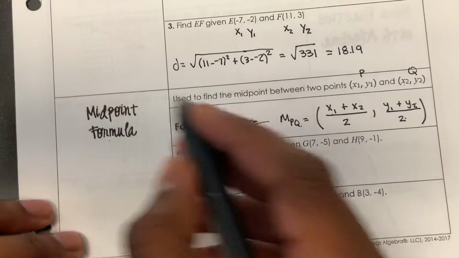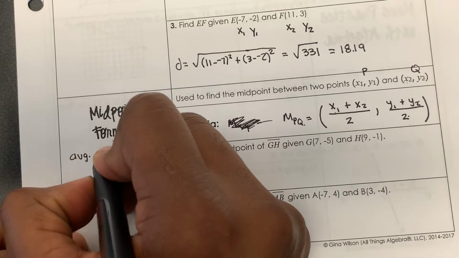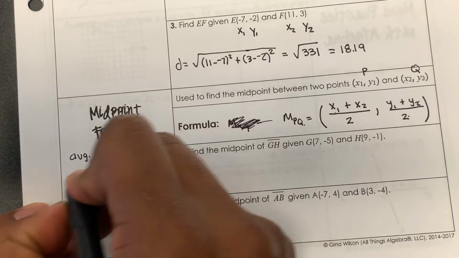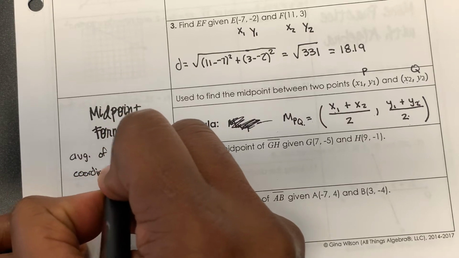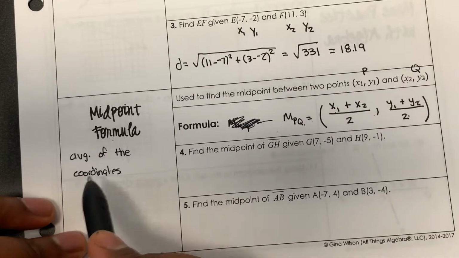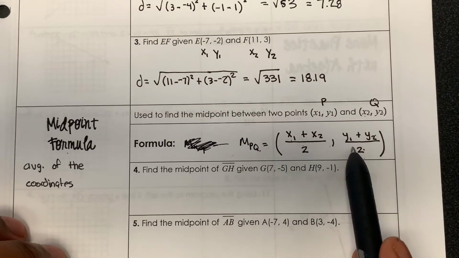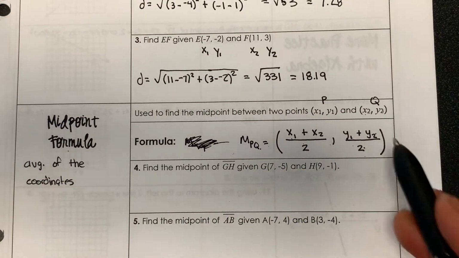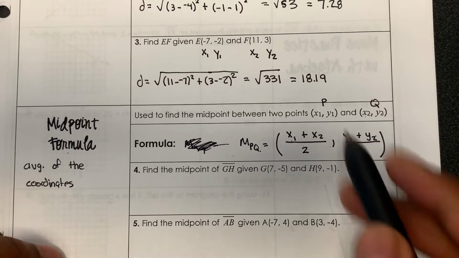So if we think about this, we can say it is the average of the coordinates. So that's how we get halfway between any two things. We add up the two things and we divide by 2. So remember, midpoint is a point itself. So we should have two different things that we get as an answer. We should have an x coordinate and we should have a y coordinate.